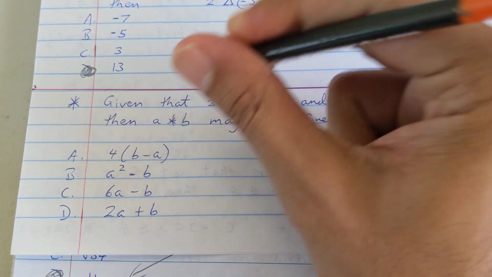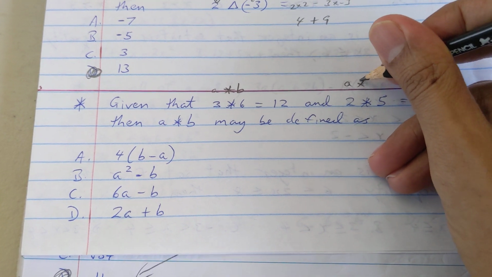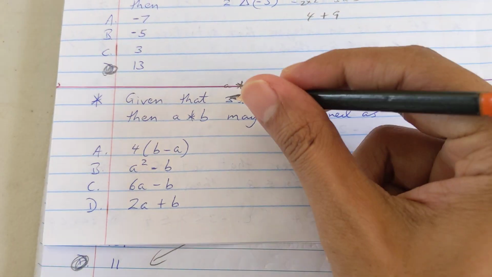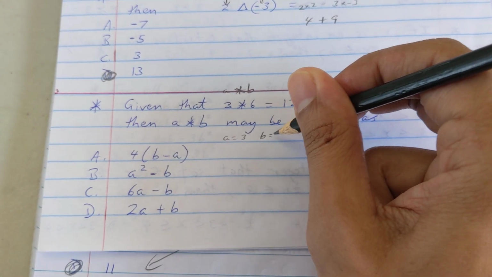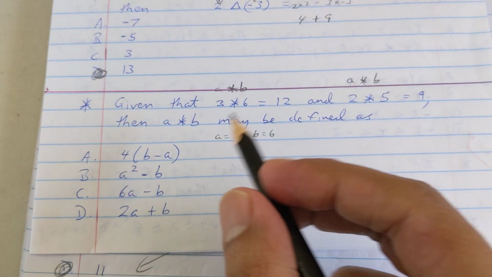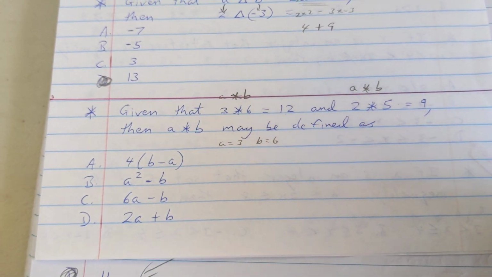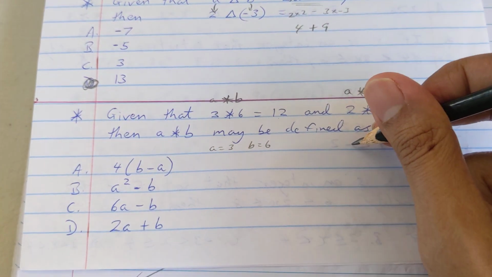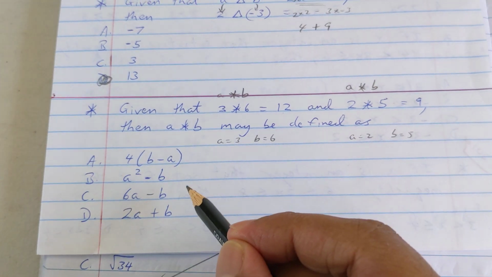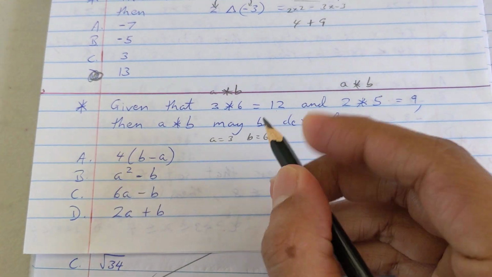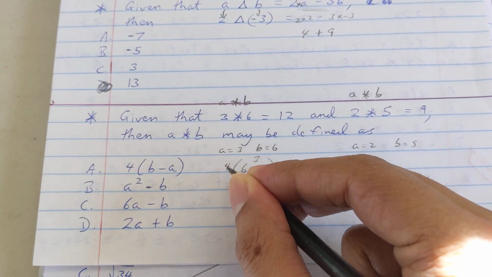So you're seeing A and B, so this obviously has to be A asterisk B, and this has to be A asterisk B. So it has to work for both of them. So in this first one, A is going to be 3 and B is going to be 6. And if I stick those numbers in here and I get 12, and when I stick 2 and 5, I get 9, then I know the formula is correct. Because again, I have a different A and B for this one, because I could have different numbers to stick into the same formula. So in this one, I'm going to replace B with 6, so that'll be 4 times 6 minus A, 3. 6 minus 3 is 3, so 4 times 3 is 12.